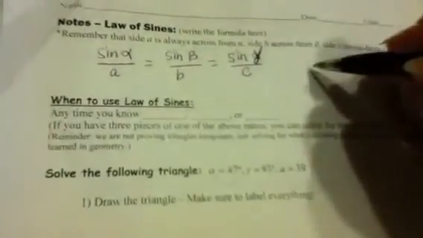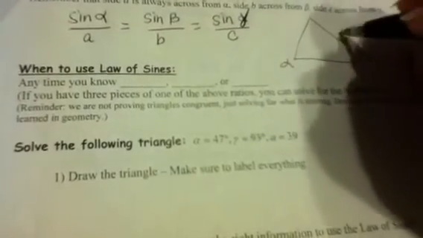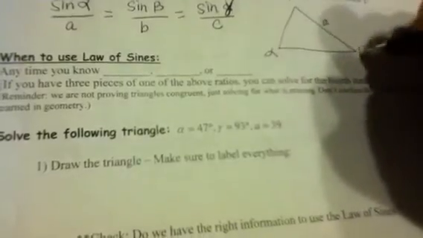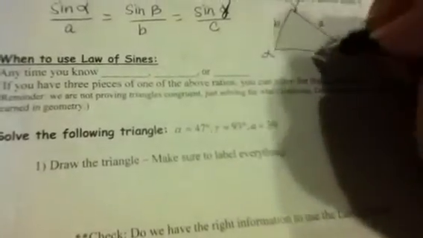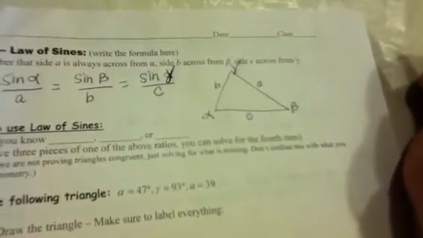Now, of course, that specifically means that side A is always across from angle alpha, side B is always across from angle beta, and side C is always across from angle gamma.